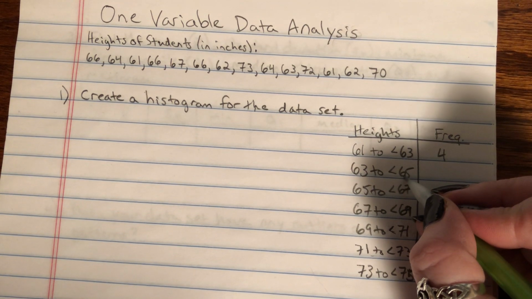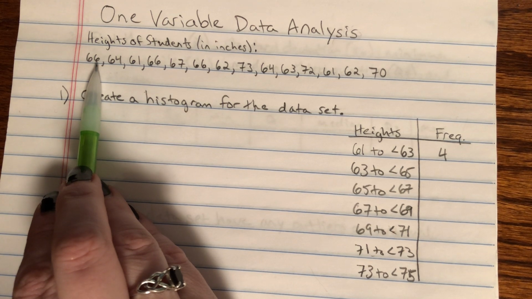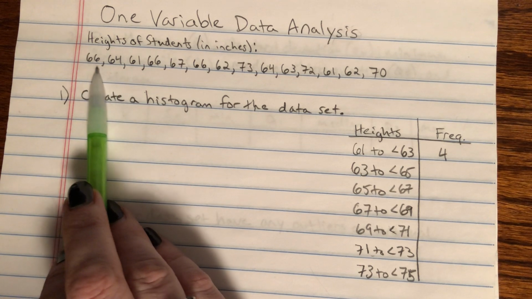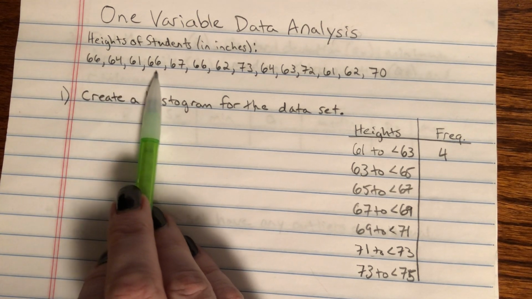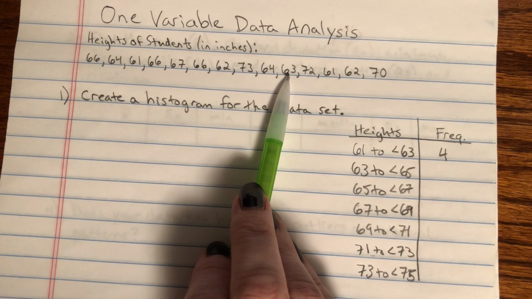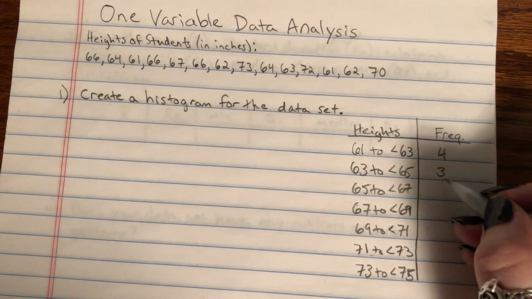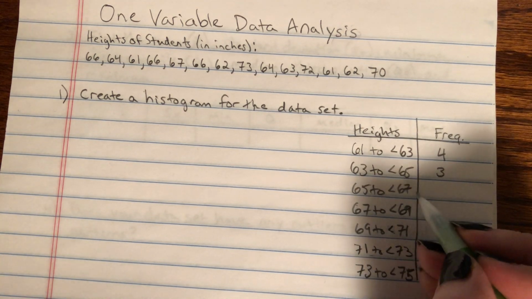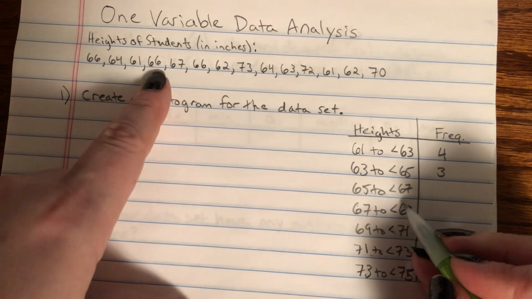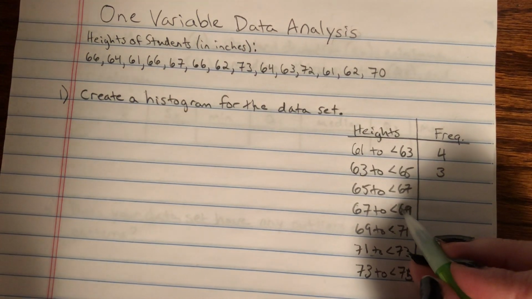Now 63 to 65. I'm going to include 63 and 64, and if I had any partial inches, I would have included those as well. So let's see, 64, that's 1. I'm looking for 63 or 64. 64, that's 2. 63, that's 3. And I don't see any more, so I have 3 total here. Now 65 to 67, I'm looking for 65 and 66. So 1, 2, 3. It looks like 3 total.